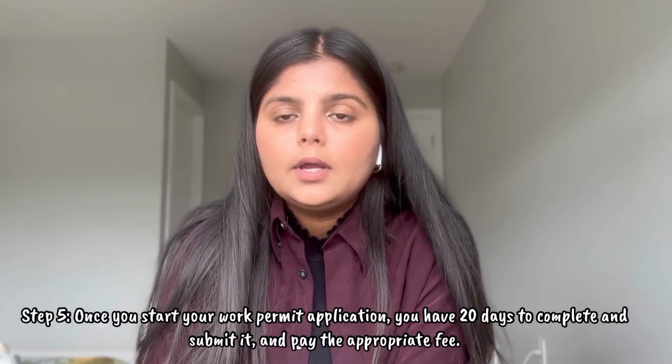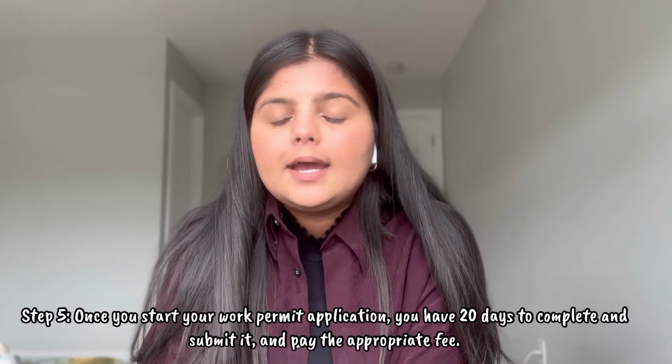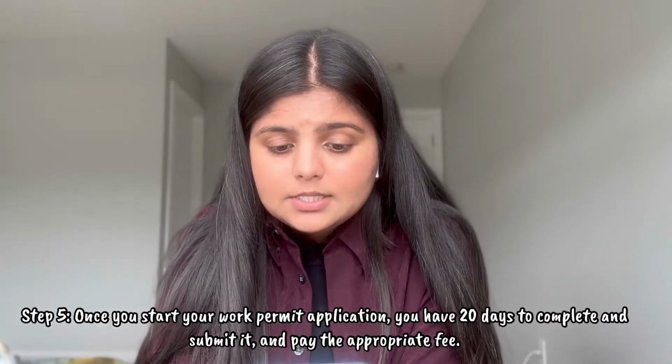The next step after accepting the invitation to apply is to start our work permit application. We need to make sure that once we start our work permit application, we only have 20 days to complete it and submit it with the appropriate fee as well. So we need to make sure that we start collecting our documents as soon as we receive the ITA, because we can utilize those 8-9 days as well to collect our documents. All these things you need to do in 20 days, and you need to pay your fees as well. It's not that you just submit but have not paid your fees. So you need to do each and every step in these 20 days only.